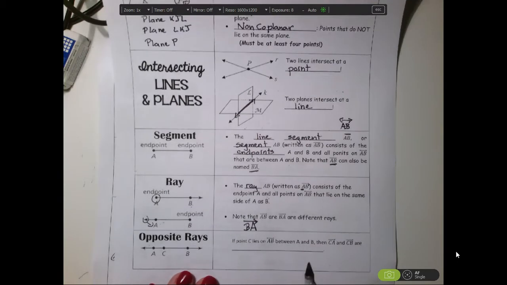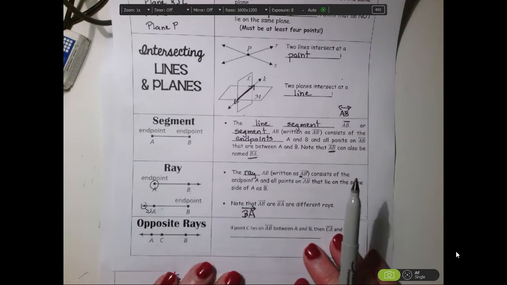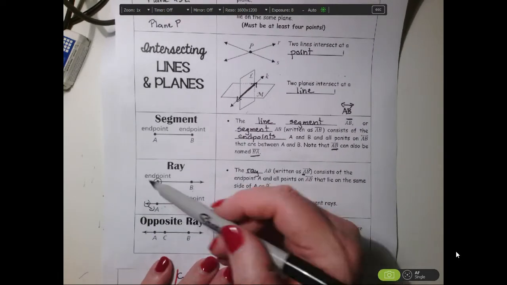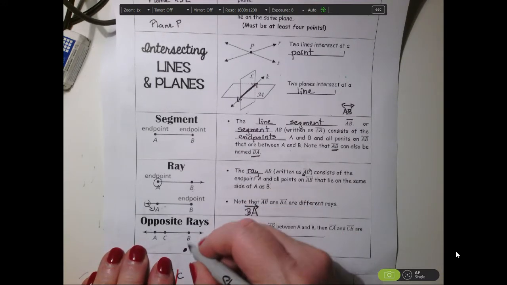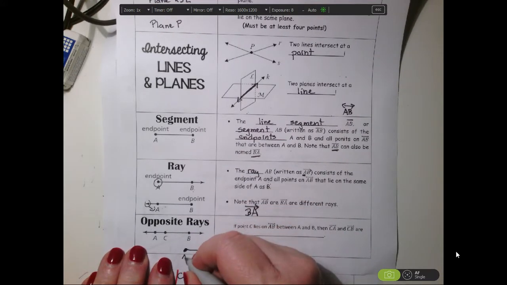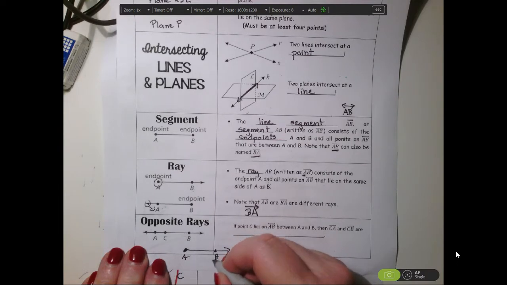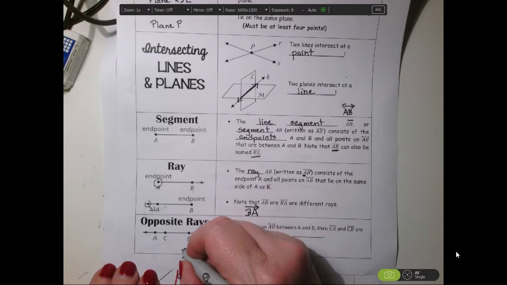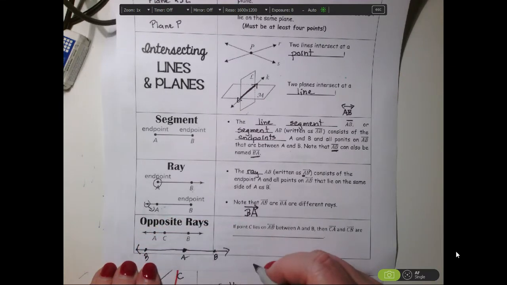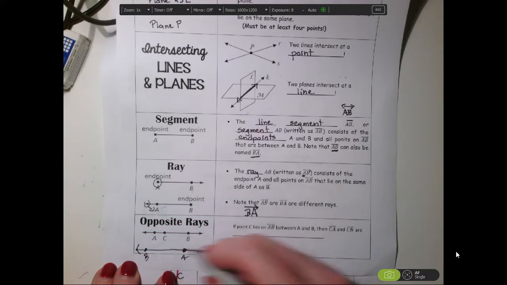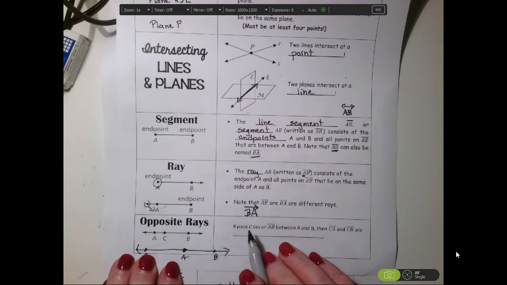However, that brings us to our last term for today, which is opposite rays. So you can see if I put these two rays together, if I started here with A and went over to B, but then put this one on top of it, here A and over to B this way, these two rays are going in opposite directions, so we would call those opposite rays.